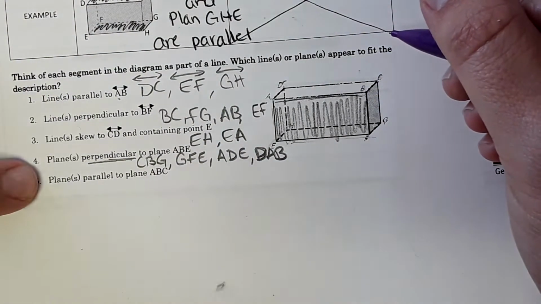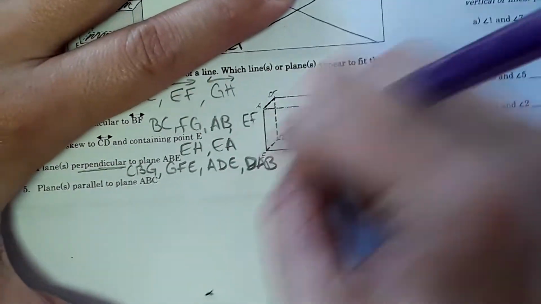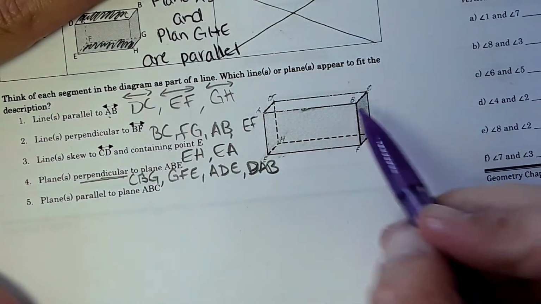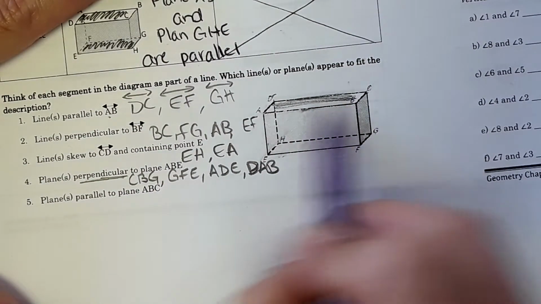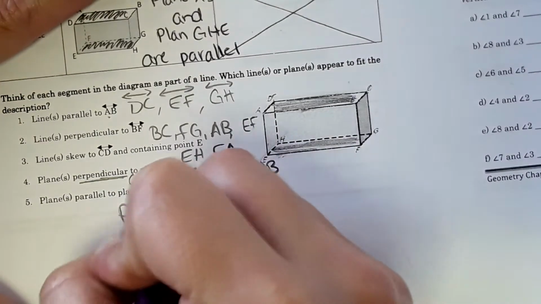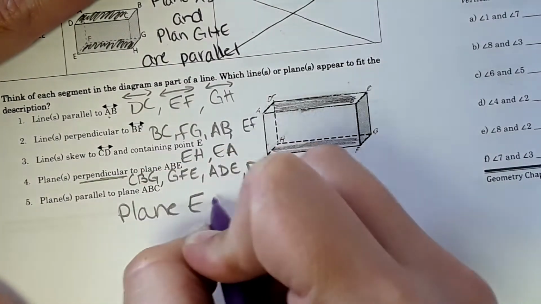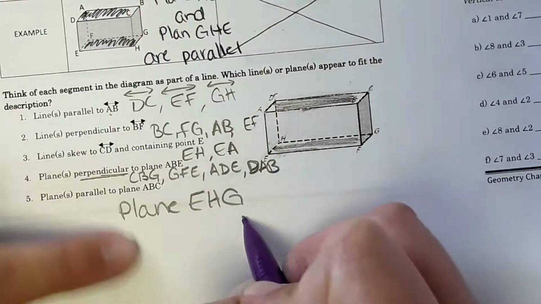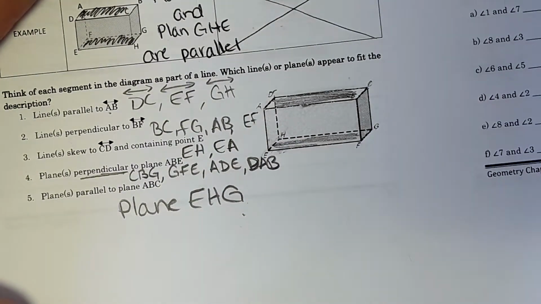Then number 5, planes parallel to plane ABC. So ABC is talking about the top plane right here. A plane parallel to that would be the bottom plane. So plane EHG. Again, however you want to name that with 3 points from the bottom, it's up to you.